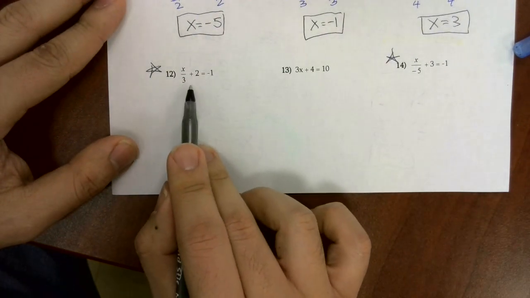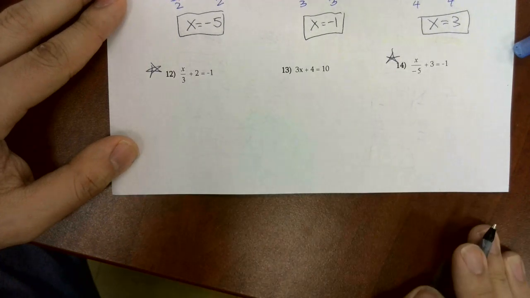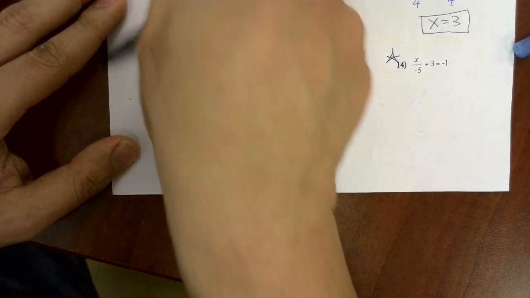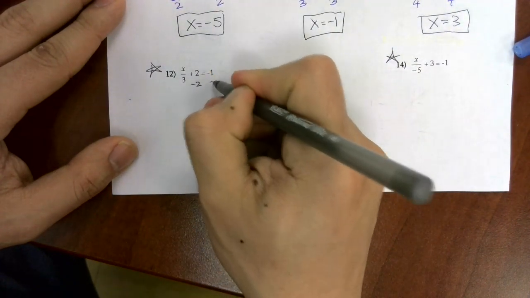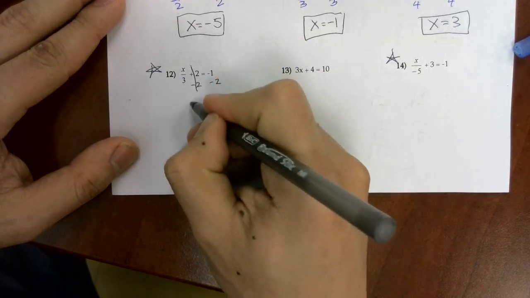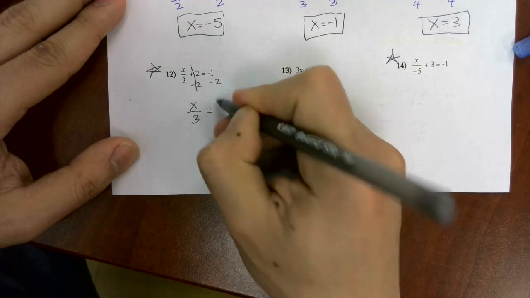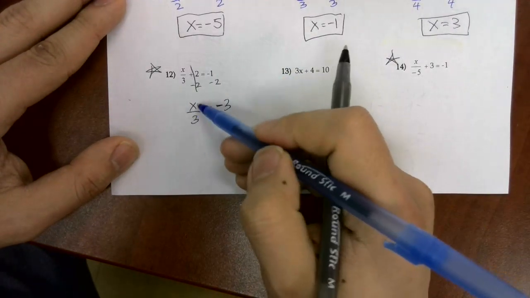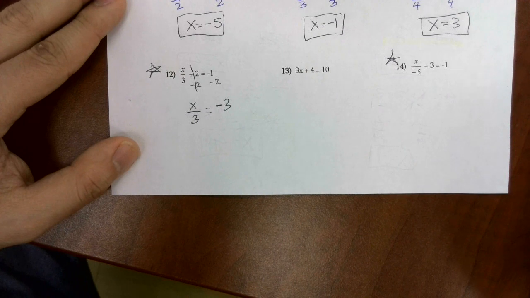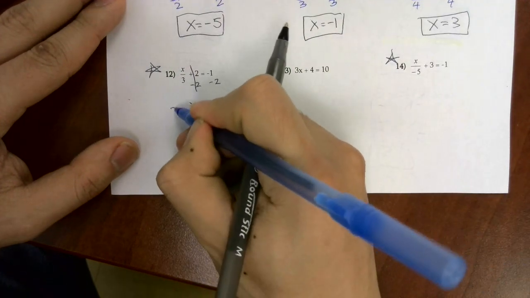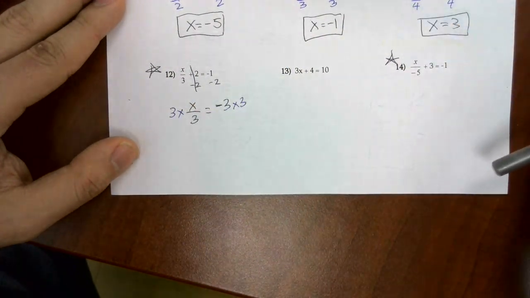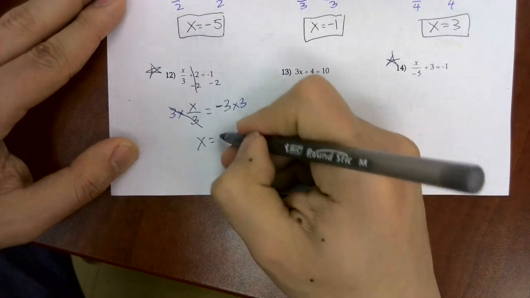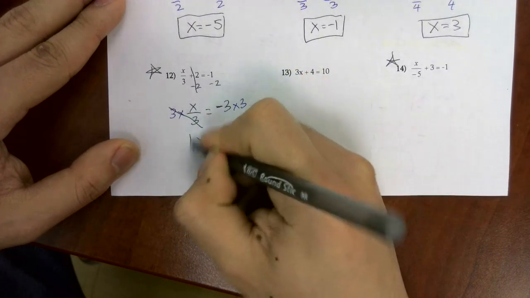X divided by 3 plus 2 equals negative 1. Now, same thing as always, we need to get rid of positive 2 first. We are going to subtract 2 on both sides. This one goes away. I get x divided by 3 equals negative 1 minus 2 is actually negative 3. Now, because this is division, what is the opposite? You multiply, isn't it? So I'm going to multiply by 3 on both sides. This one is 1, so I should get x equals negative 3 times 3 is actually negative 9.